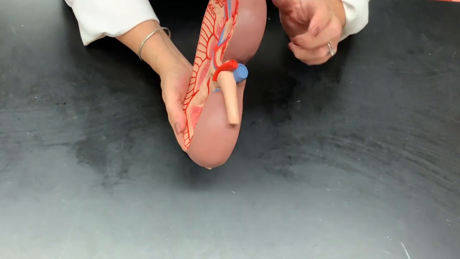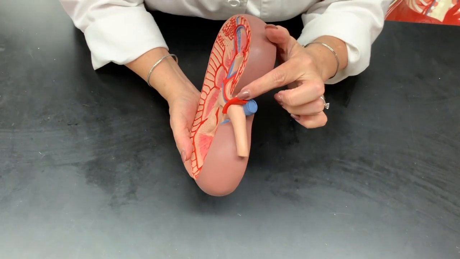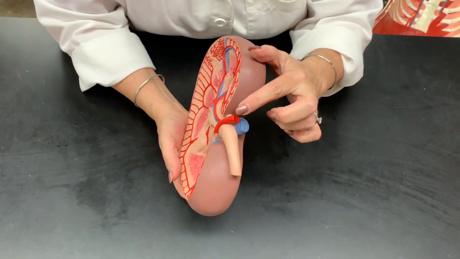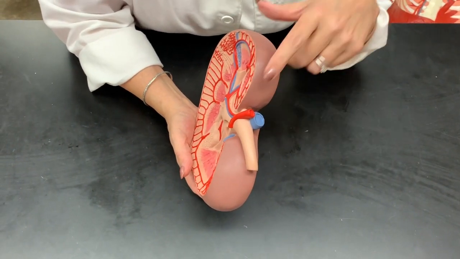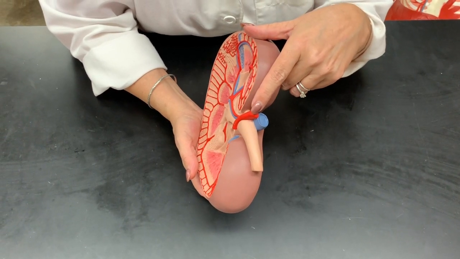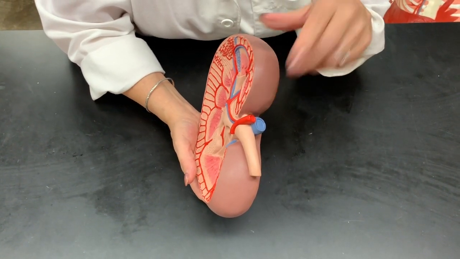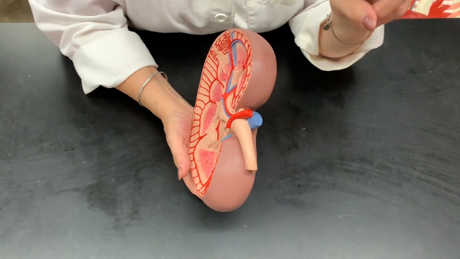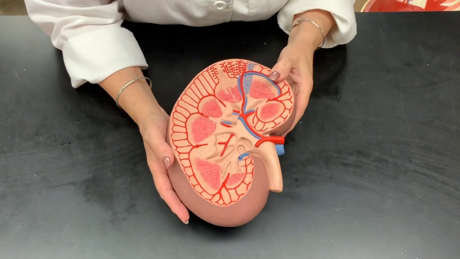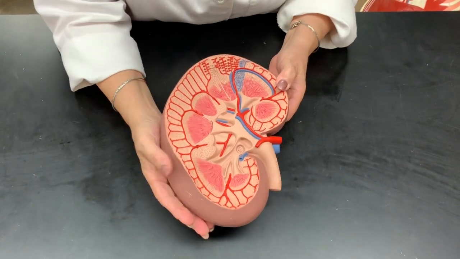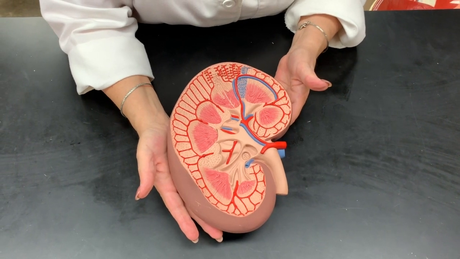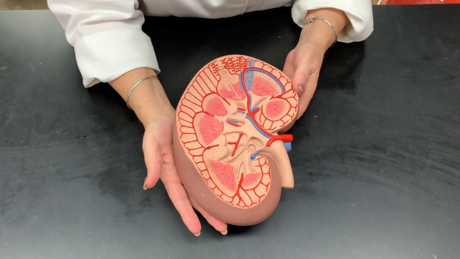Coming into the kidney, you notice an artery and a vein. That would be your renal artery and your renal vein. The renal artery comes directly off of the aorta. We have paired renal arteries, so you have a left and right renal artery. Okay. I believe that's all we need for the kidney.